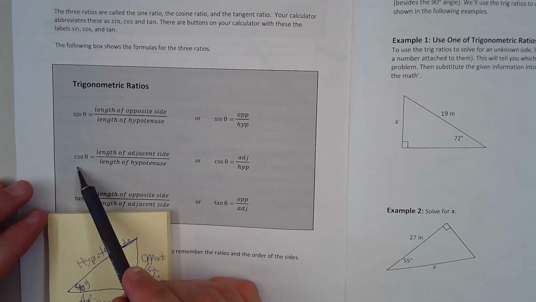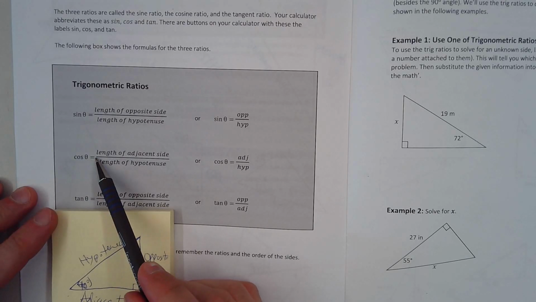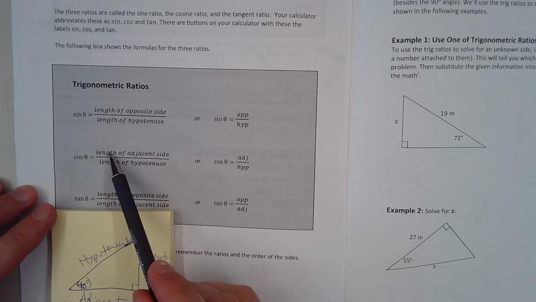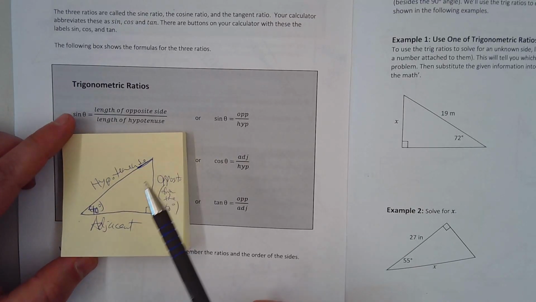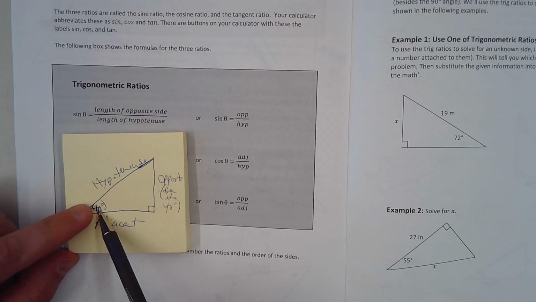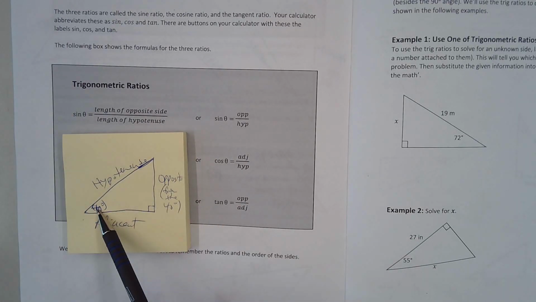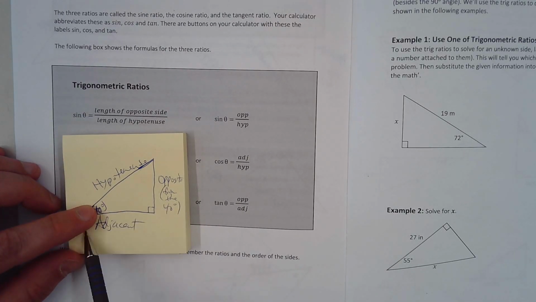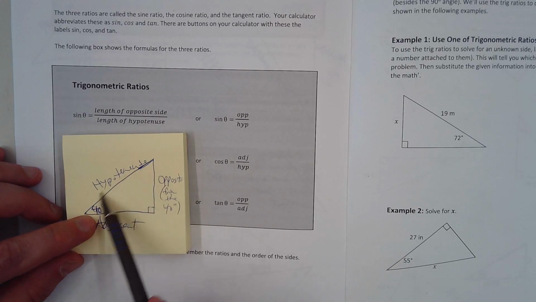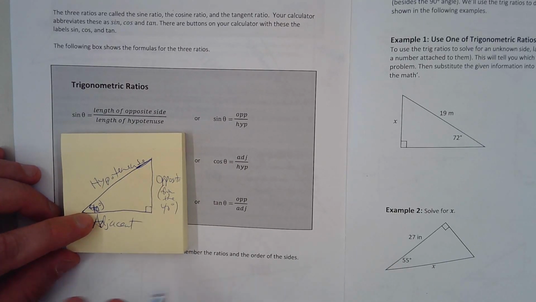Okay, this one says that the cosine of an angle is the length of the adjacent side divided by the length of the hypotenuse. So that means the cosine of 40 degrees here, which is just a number, we don't know what it is, but the cosine of 40 degrees would be whatever this length is divided by whatever length this length is. That'll give us the cosine.